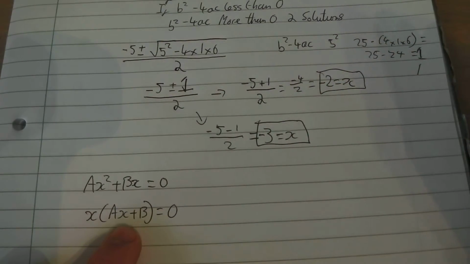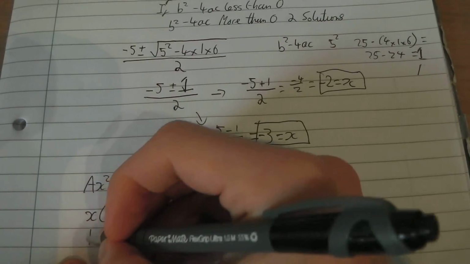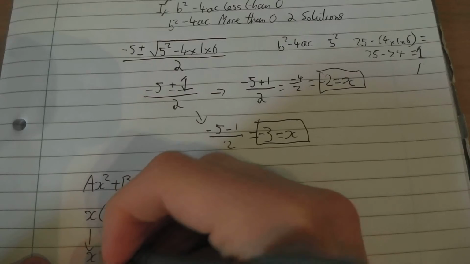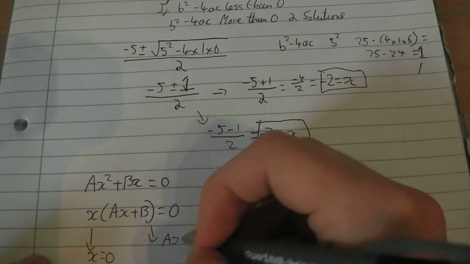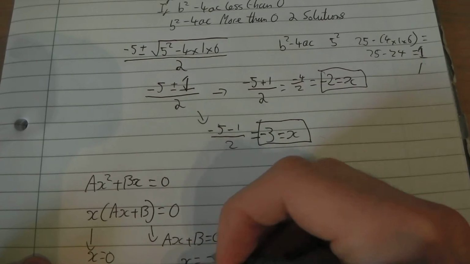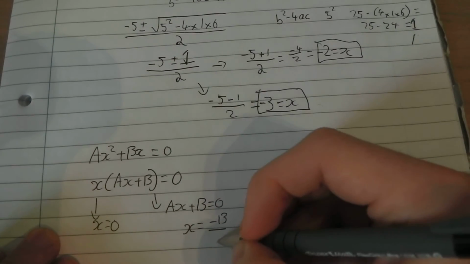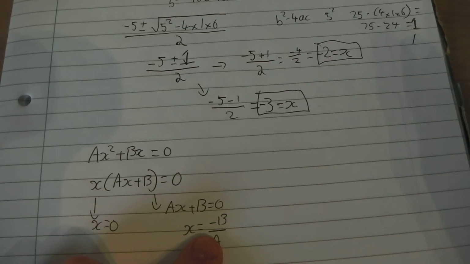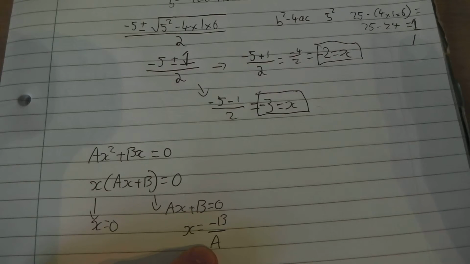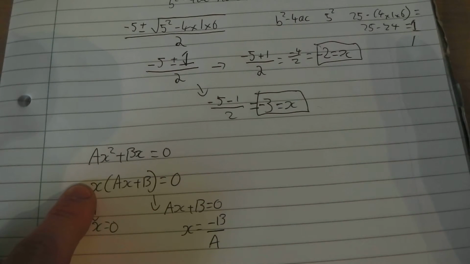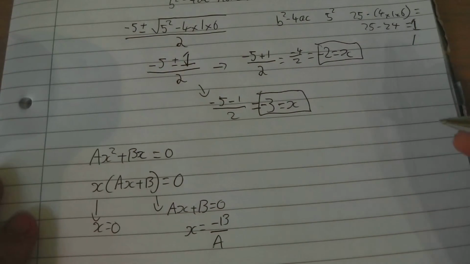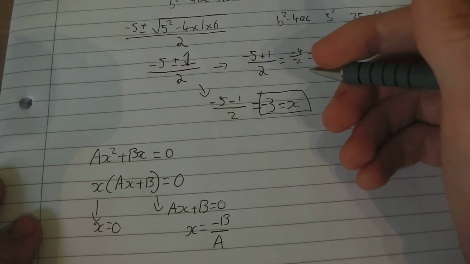So here we have an equation which we can solve very easily, because to make it 0, one of these two things has to be 0. So either x equals 0 or ax plus b equals 0. Therefore x will be equal to minus b over a in that scenario. So for situations where there's no c value, they can be very easily solved by taking out the x, and therefore you get your two answers. There's no need to use factorisation or the formula.